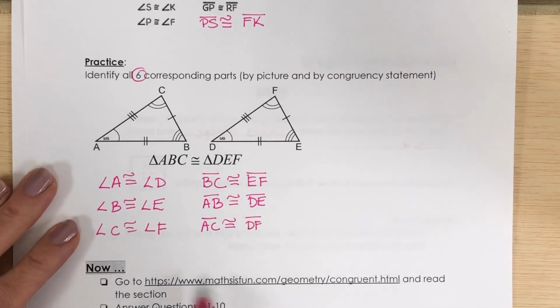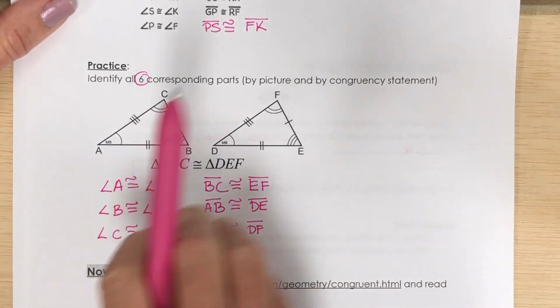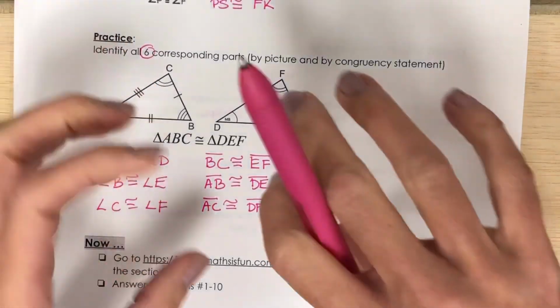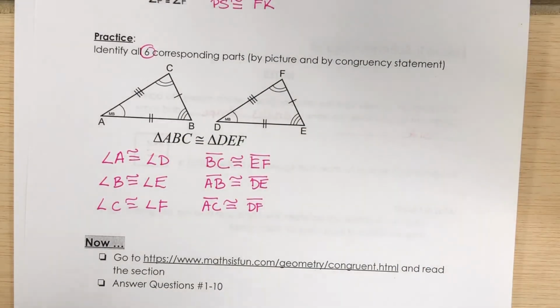Go ahead and look up Math is Fun and answer those questions about congruency and congruent shapes, and how you can start manipulating them in your head and figuring out what parts are congruent to what parts.